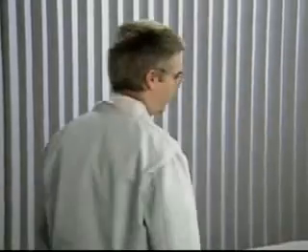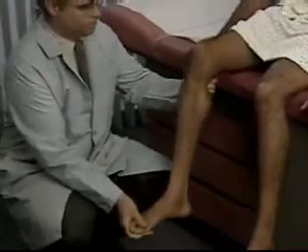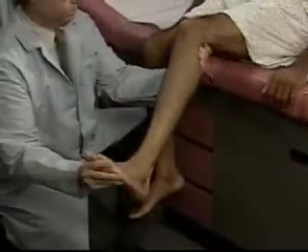Once again, let me do all the work. To assess muscle tone in the legs, extend the patient's leg at the knee and move the foot up and down at the ankle. Note the patient's resistance to your movements.